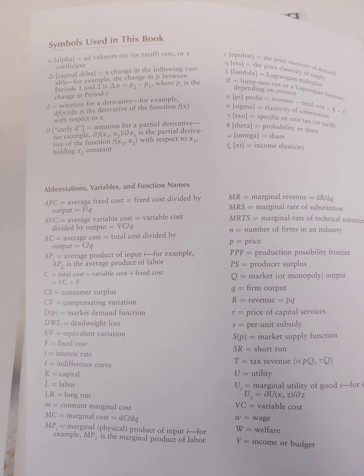Capitals VC equals variable cost. W equals wage. Capital W equals welfare. Capital Y equals income or budget.